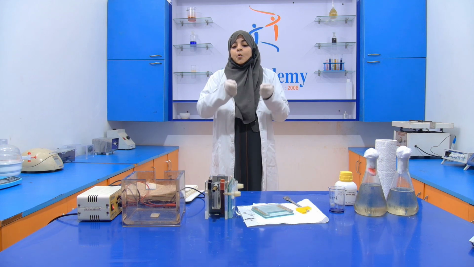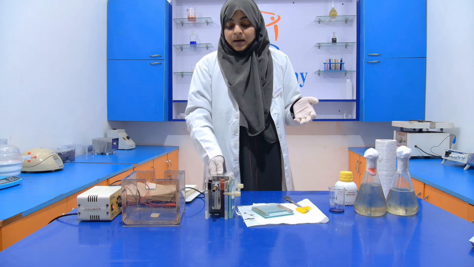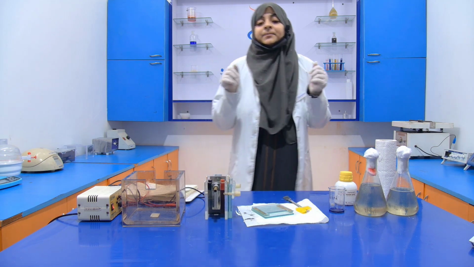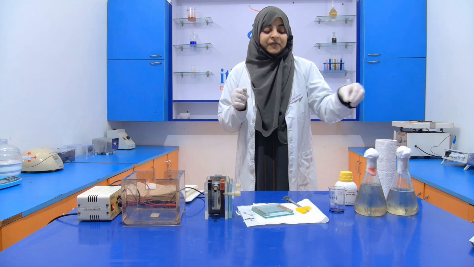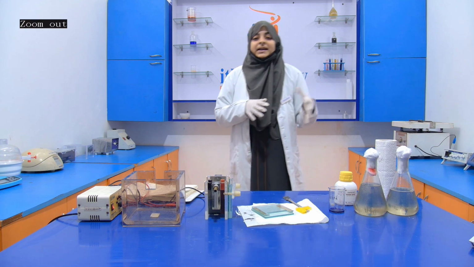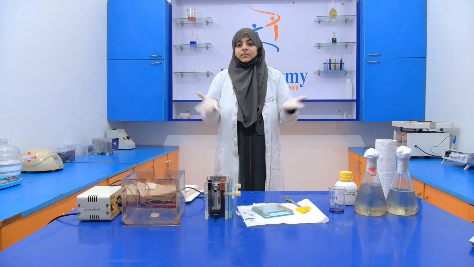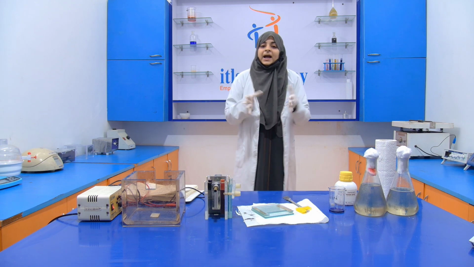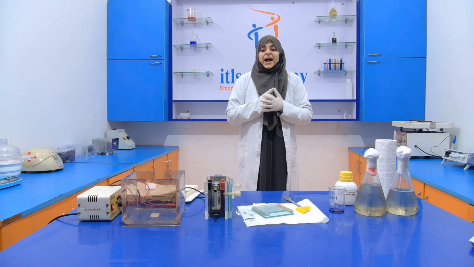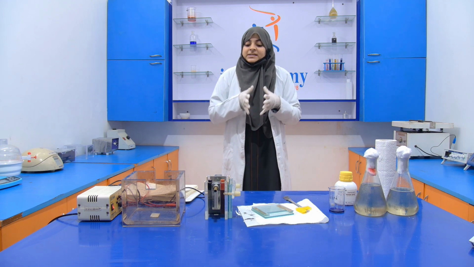Then after that, we put this casting frame inside the tank, and then we fill the running buffer into it, and start our power pack, and then bands are formed, and it will take time. So let's start the pouring.